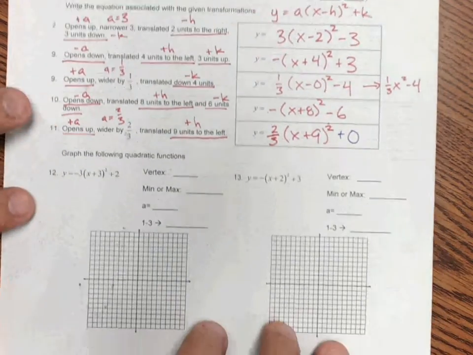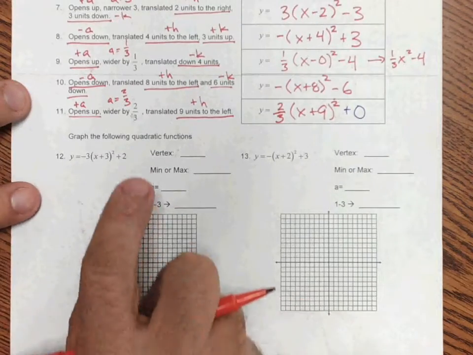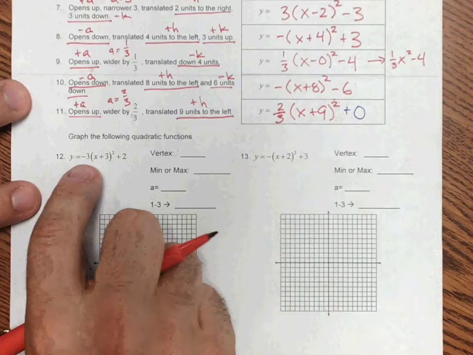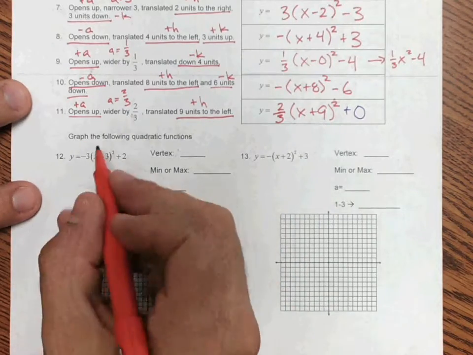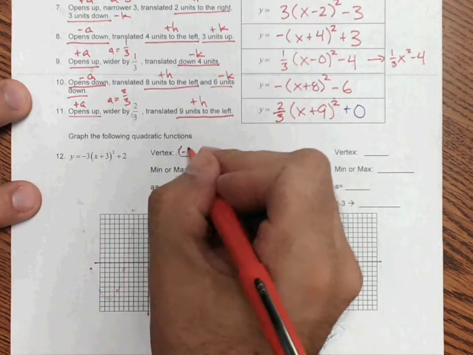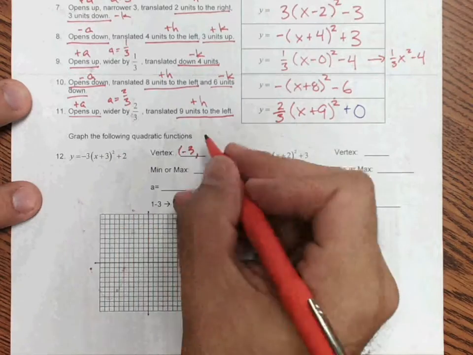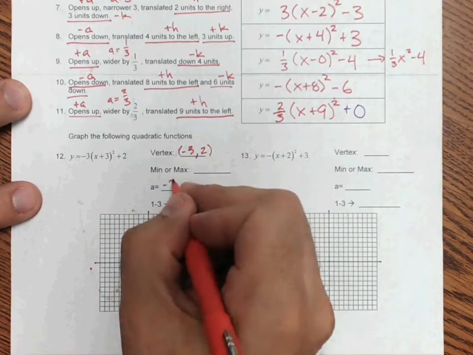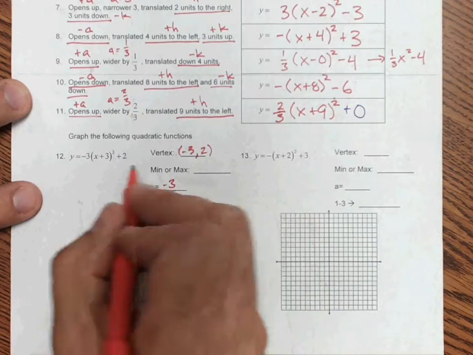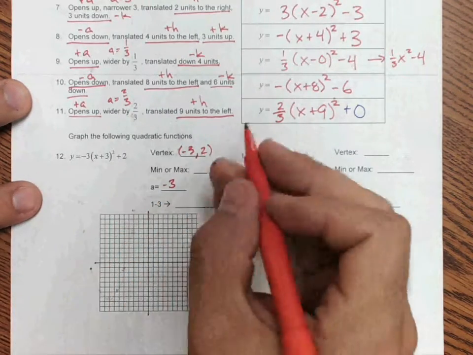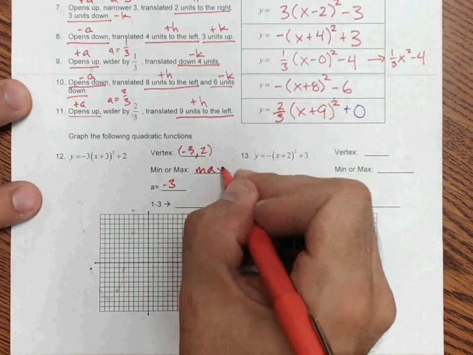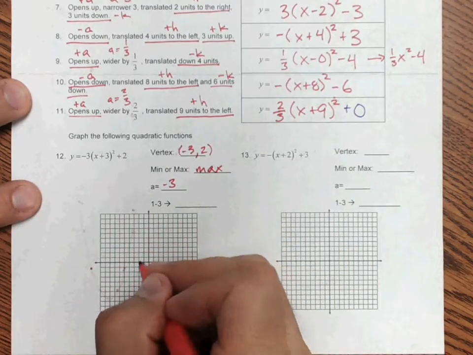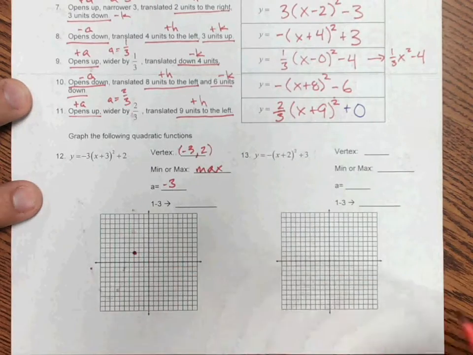I'll count either one of them correct. Okay, and the last three. Last 3 questions here. So we have a vertex value. It's going to be the opposite of this, so -3, and the same as the last one, so +2. My a value is -3. Is this a min or a max? Well, if it's negative, it's going to be facing down, so this will be a max. So I'm going to go ahead and place my vertex here at -3, +2. There's my vertex.